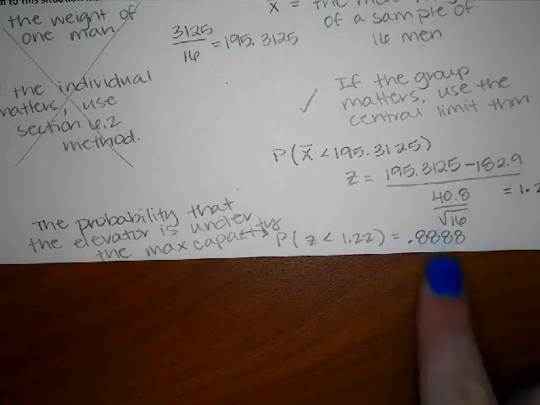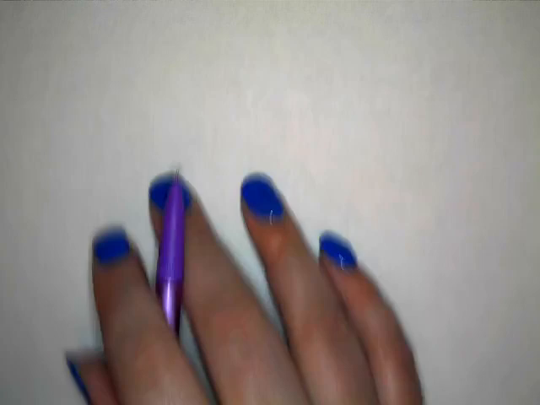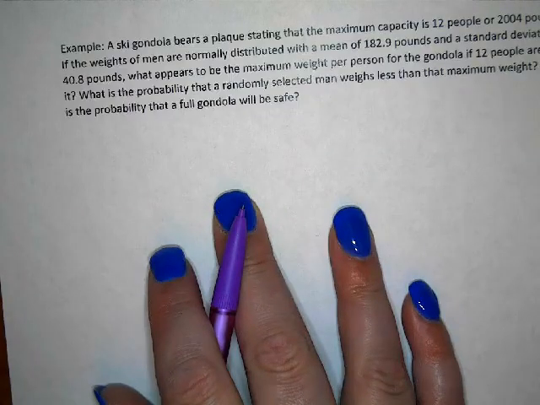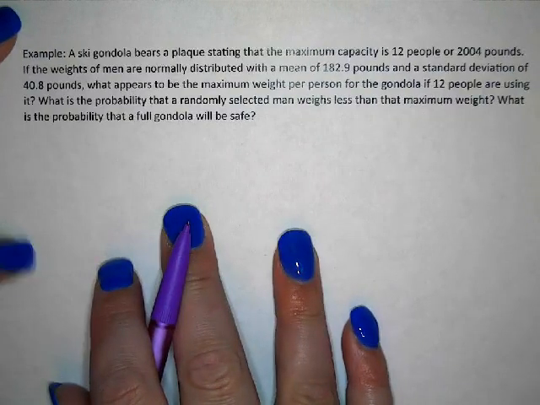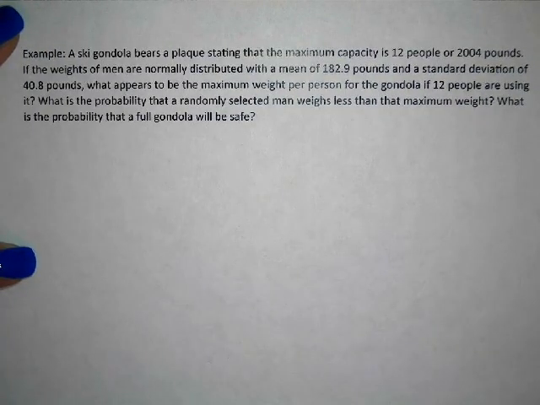Okay, one more question. This says a ski gondola bears a plaque stating that the maximum capacity is 12 people or 2,004 pounds. If the weights of men are normally distributed with a mean of 182.9 pounds and a standard deviation of 40.8 pounds, so that same mean and standard deviation as the last example, what appears to be the maximum weight per person for the gondola if 12 people are using it? What is the probability that a randomly selected man weighs less than the maximum weight? What is the probability that a full gondola will be safe?